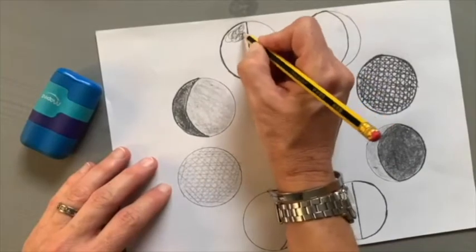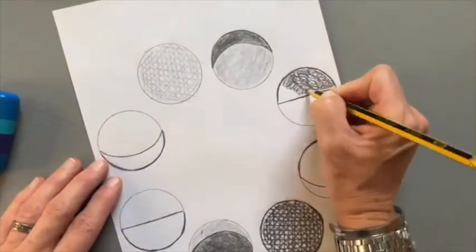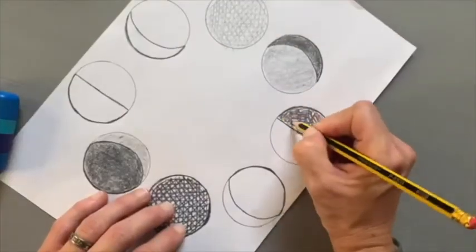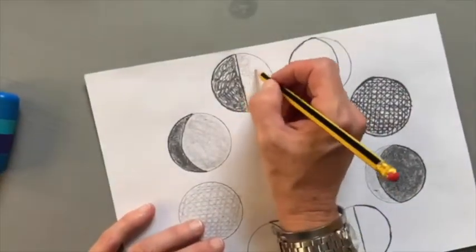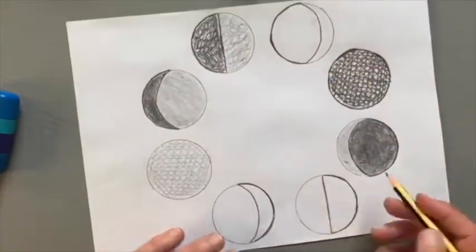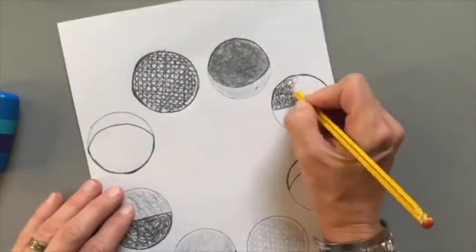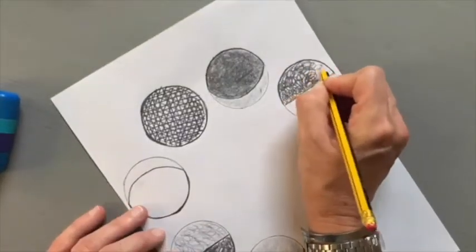For the first quarter moon, try using the end of your pencil and go in a circular motion. Heavy pressure on the dark side of the moon, and then light pressure with the same pattern on the sunny side of the moon. Then switch over to the last quarter moon and do the exact opposite.